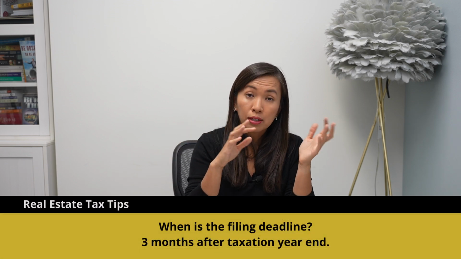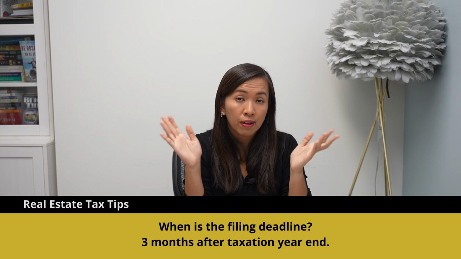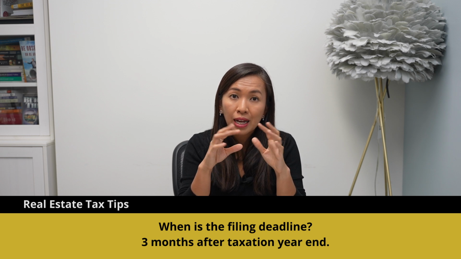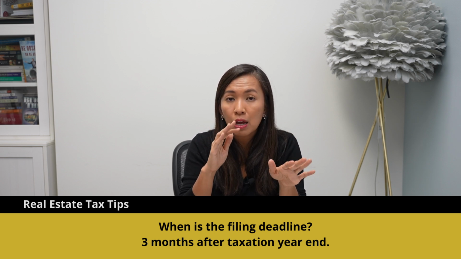Well, the filing deadline is March 31st, 2024. And I do believe it falls on the weekend, and it would be the following day if it falls on the weekend. And typically it's 3 months, 90 days after the taxation year end. So whatever day that would fall on. Typically for individual taxpayers, their year end is December 31st, and therefore 3 months, 90 days after year end, typically falls on March 30th or 31st. So if it is a weekend or a holiday, it would fall on the following business day. Now, if your corporation has a different year end, again, the deadline would be 90 days after the taxation year end.